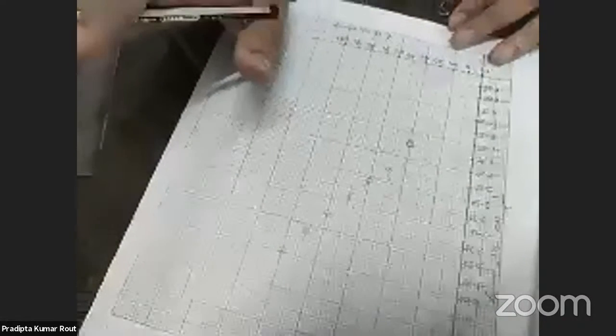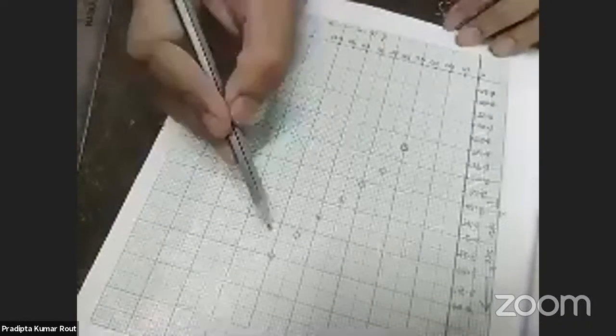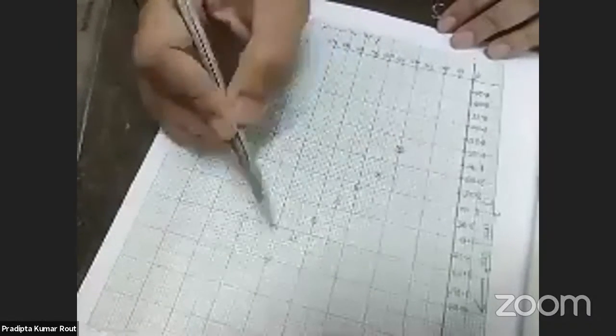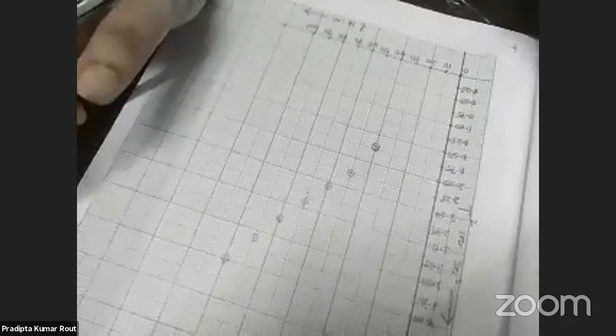So children, all these points I have got in my graph paper. Now, I am supposed to get a straight line graph. But due to some experimental error, it may so happen that all the points may not come in the same straight line. As you can see, I am not getting all of them in one line. So you have to plot such a straight line in which maximum number of points are included. This kind of graph is called best fit line graph. So you try to fit maximum number of points in your graph, best fit line graph.